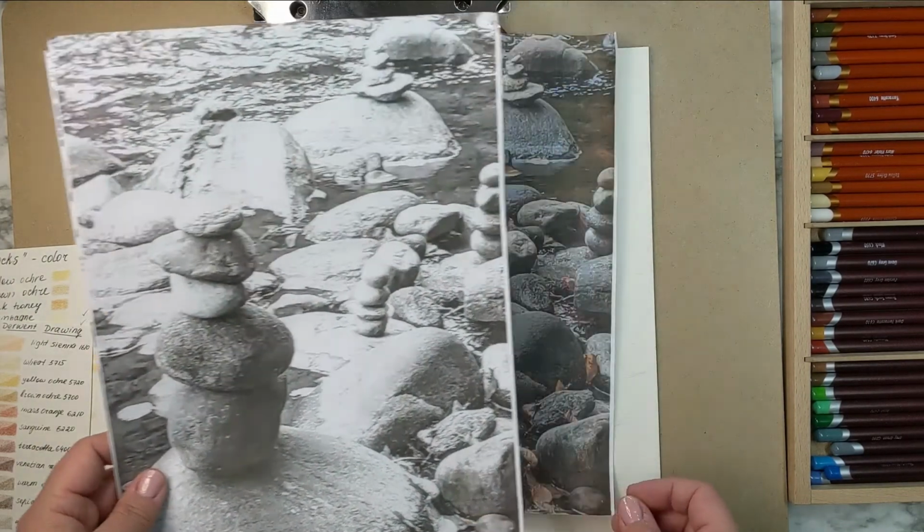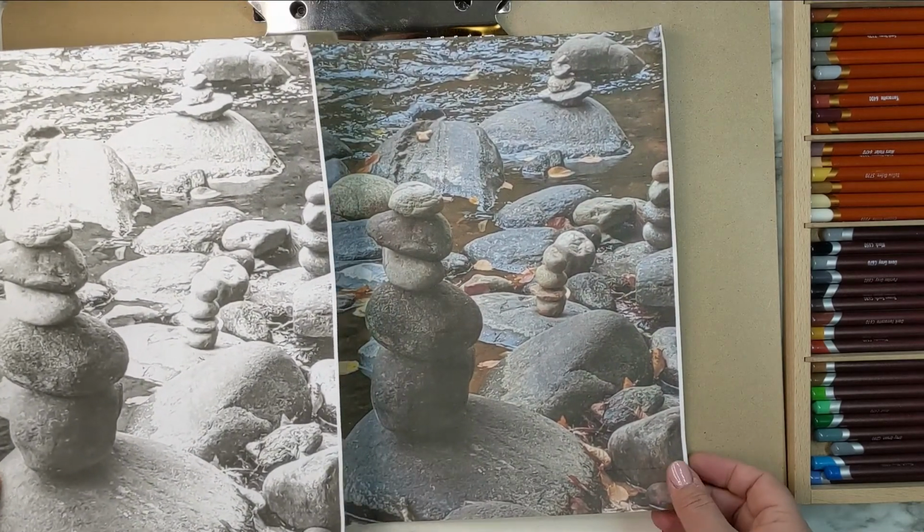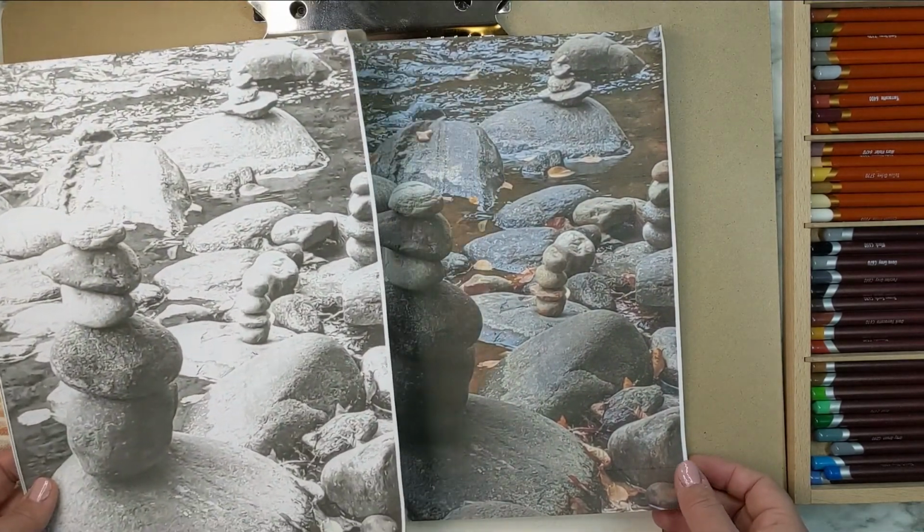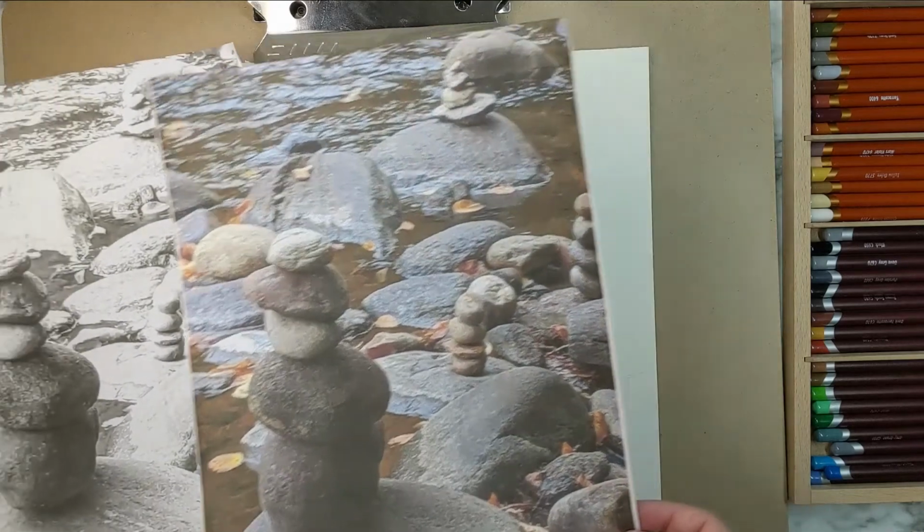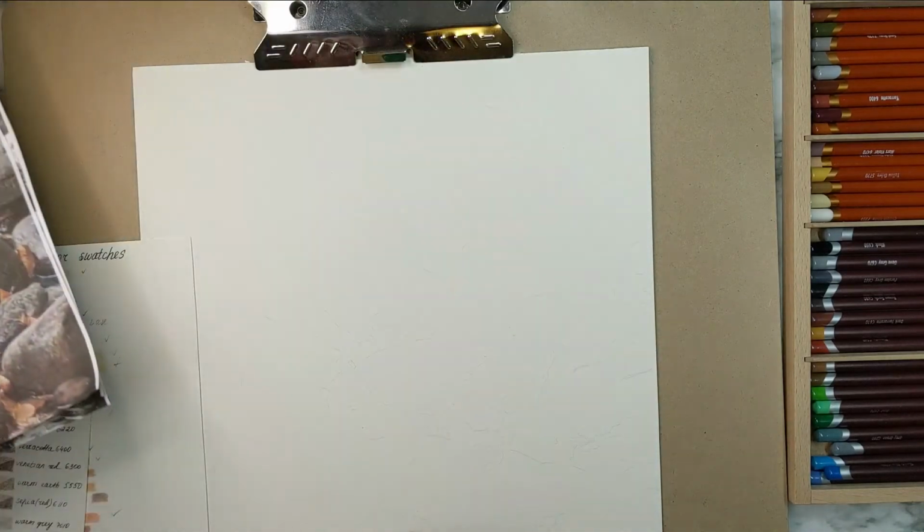So I'm quite excited to try to tame these rocks. It's going to be quite a challenge, but I love challenges.